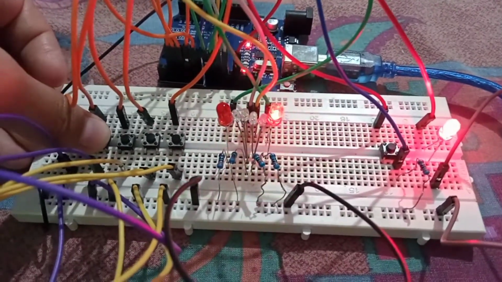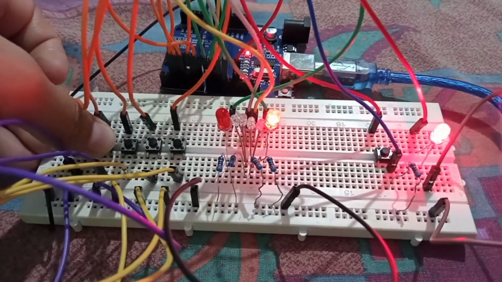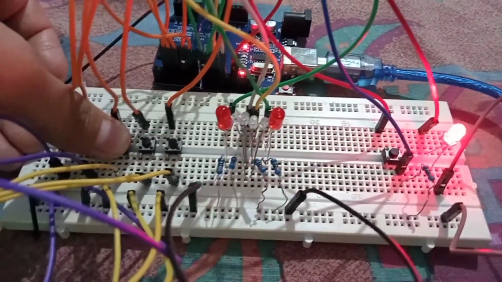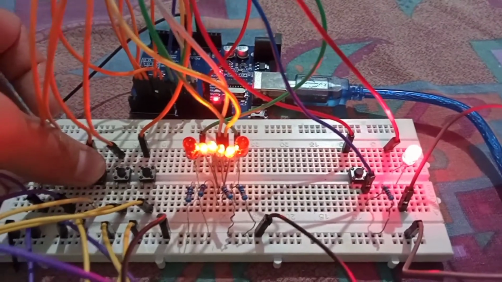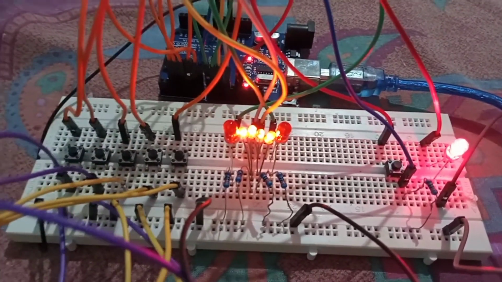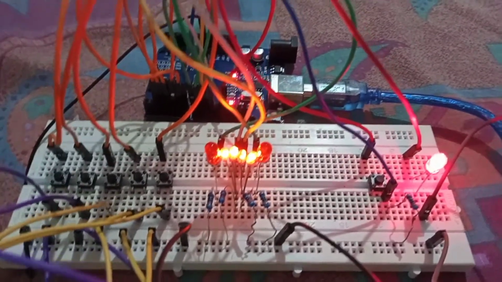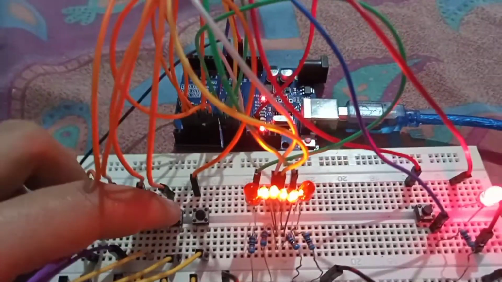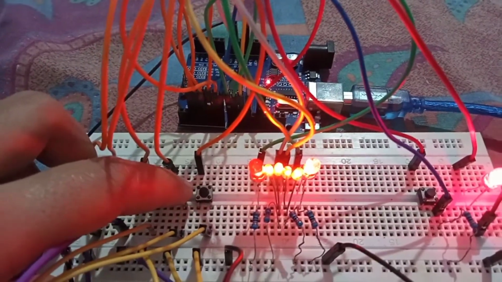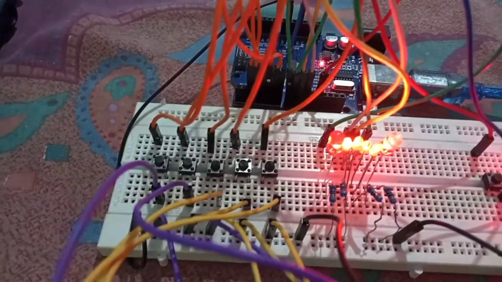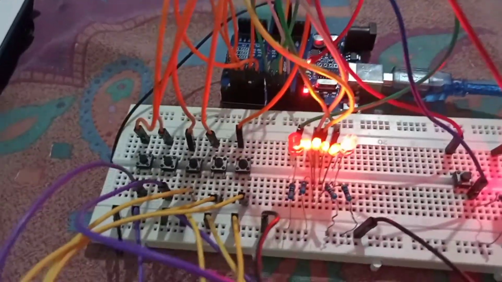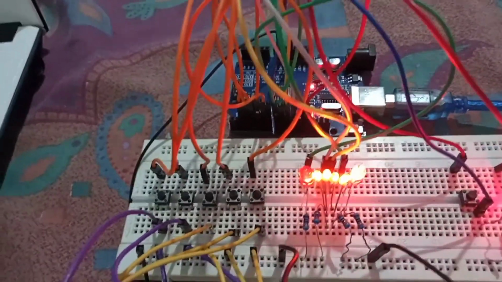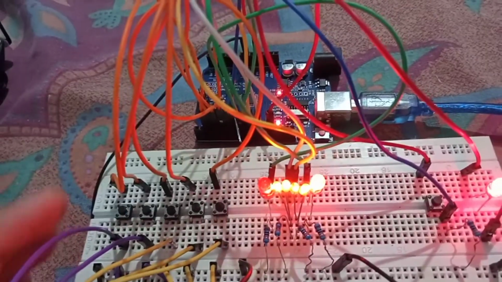Next is our right signal light, and after that will be your lights on. While our lights are on, it will be projecting a hazard mode. So the two LEDs, left and right, are toggled in blinking mode.